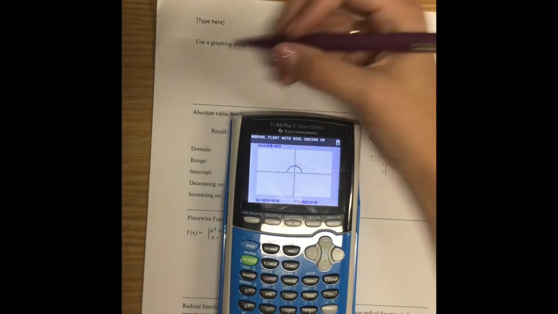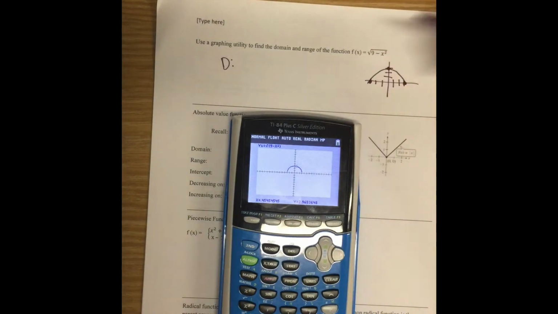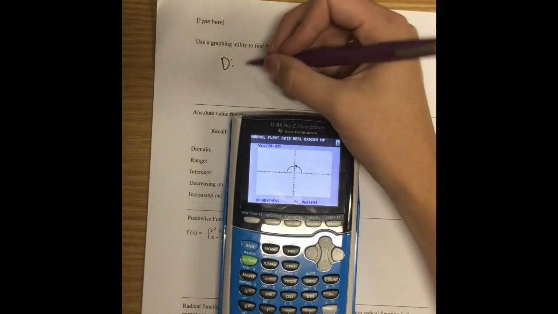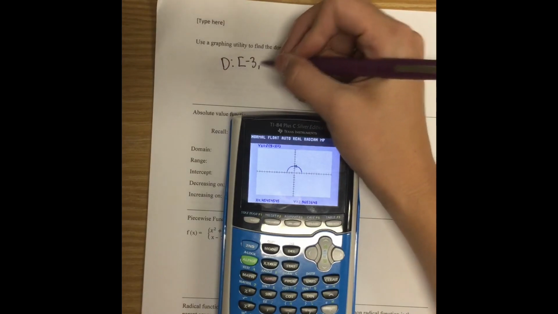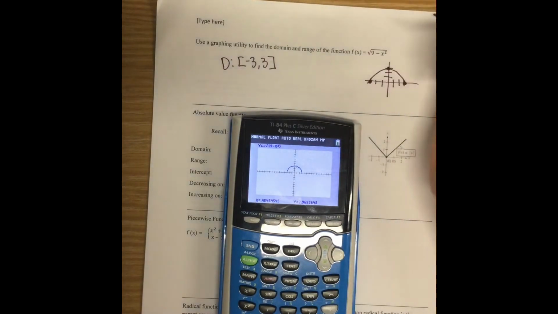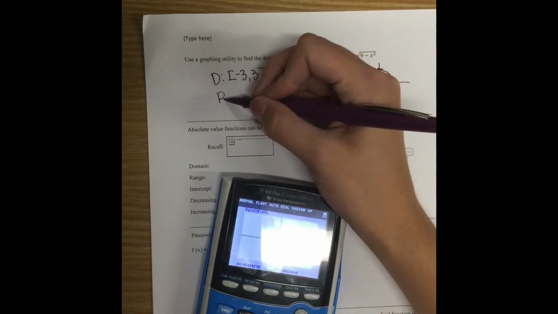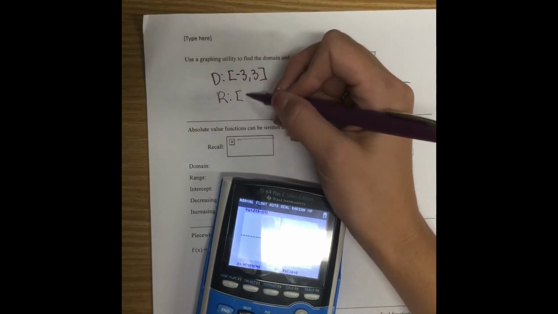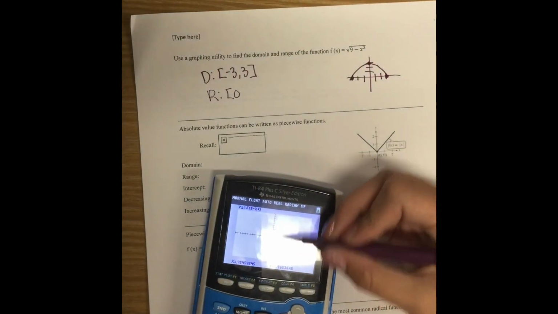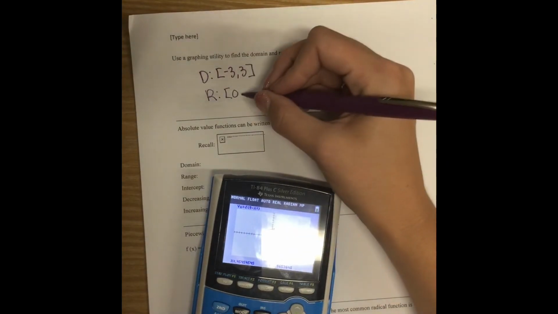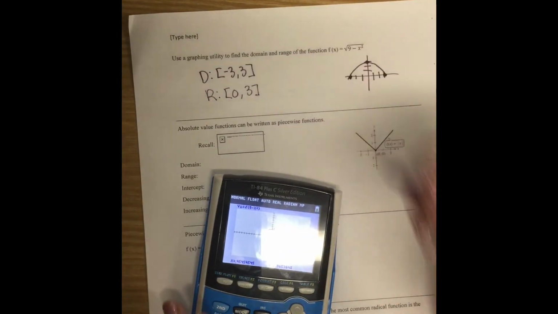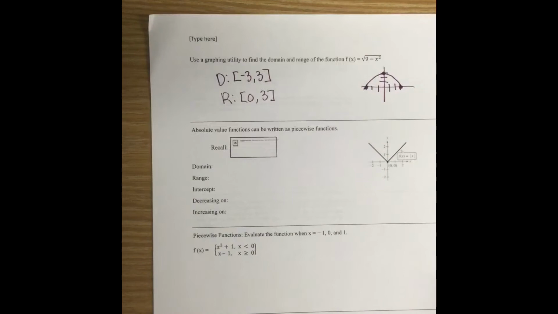So our domain is going to be all of our x values. So we are going from negative 3 to 3. That's all of our x values. It's included because there are points there. So we have the solid bracket. And our range is going to be from 0, it's starting at 0, and it's going up to 3 along the y-axis. Those are also closed brackets there. So we should be able to see that there.